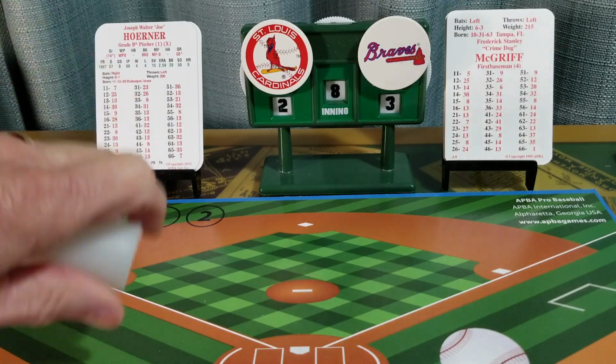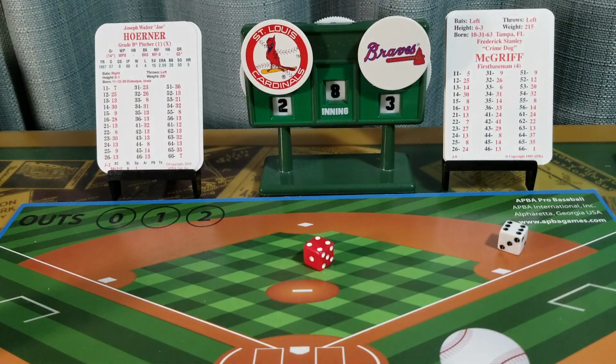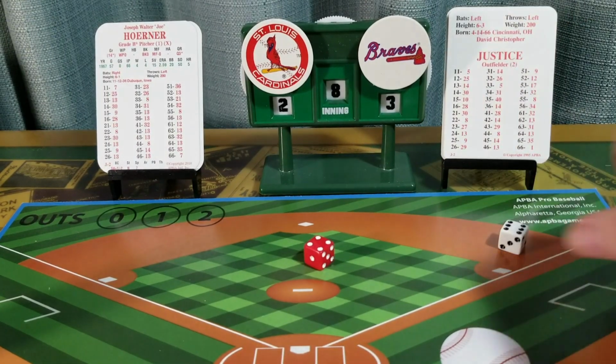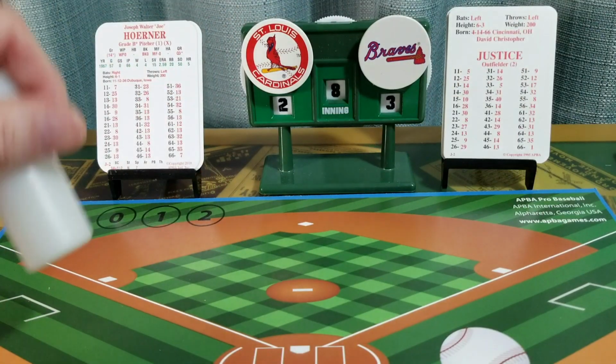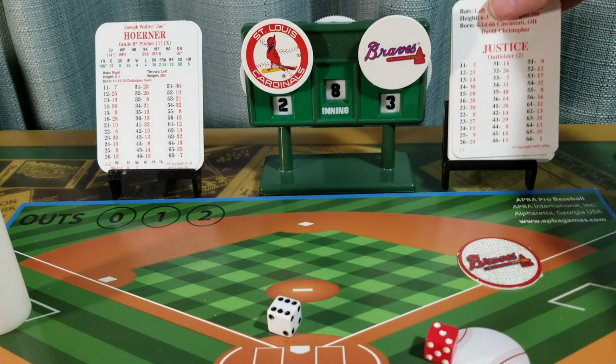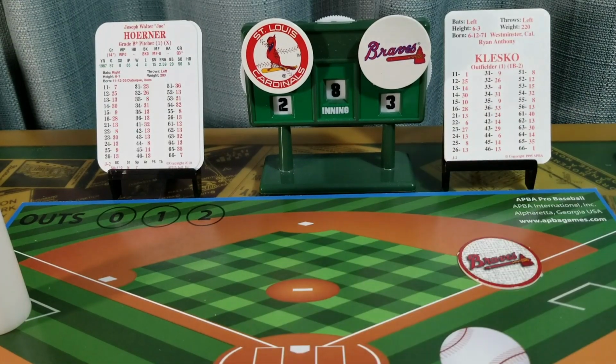Here's the pitch to McGriff. 46 is a strikeout for Fred McGriff. 1 down. David Justice. 36 is a walk. Justice is at first with 1 out, average speed, and Ryan Klesko is the batter.